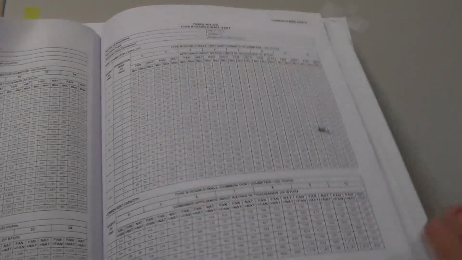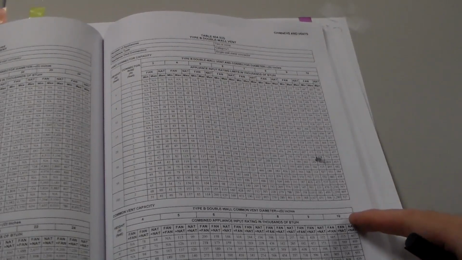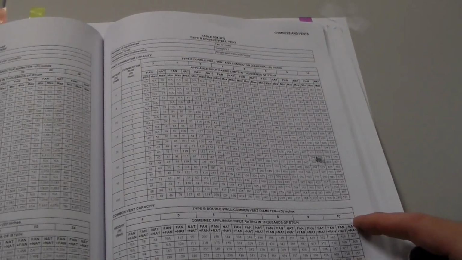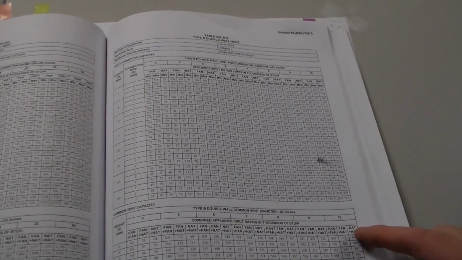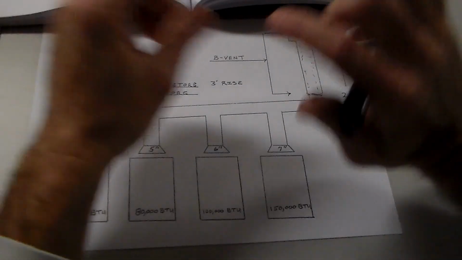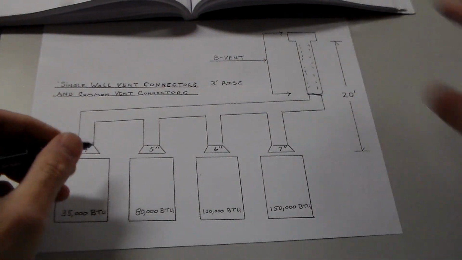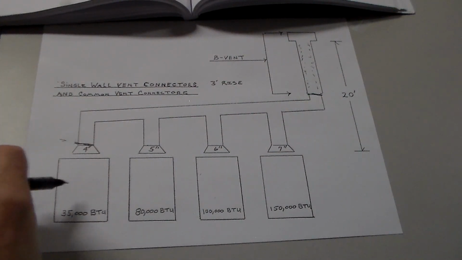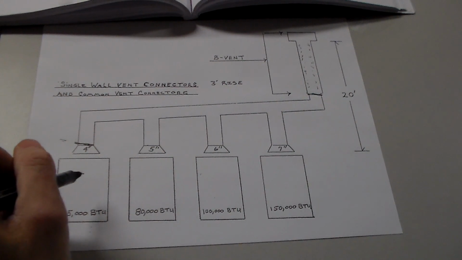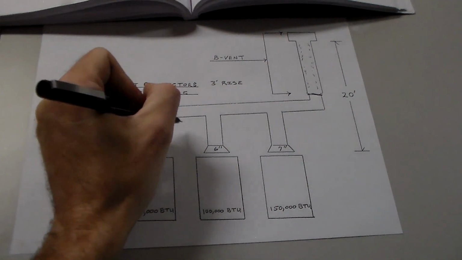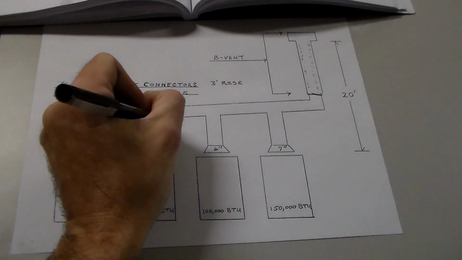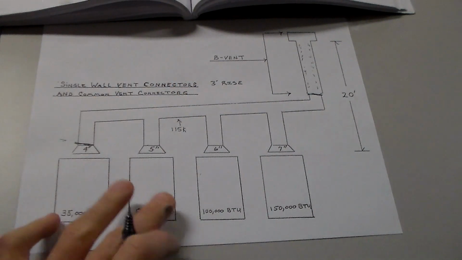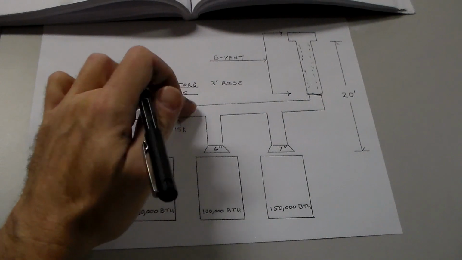So again, just like with the piping, I start with the smallest and I work my way back to the biggest. Some guys will like to start on the biggest and work their way back the other way. It doesn't really matter which way you go. But what does matter is the in-between here. Like these, we have to total up these BTUs here. So 80 and 35 is going to be 115. See how we total those up for that pipe right there?